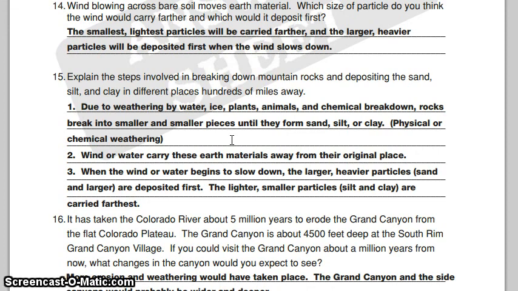Once those rocks get down into smaller pieces and they experience their physical or chemical weathering, wind or water can carry those pieces from their original place. And once the wind or water slows down, it's going to start depositing those particles in a new place. And as it deposits those particles in our basin again, they're going to be deposited in flat, horizontal, separate, distinct layers.